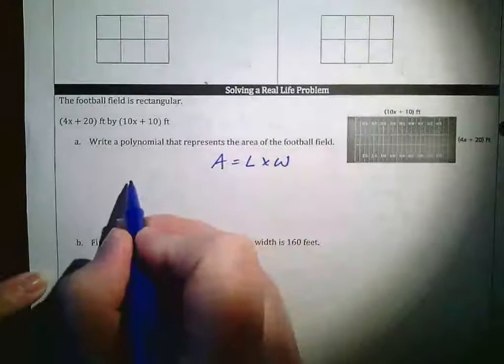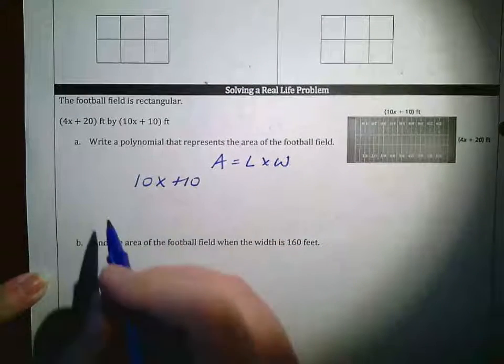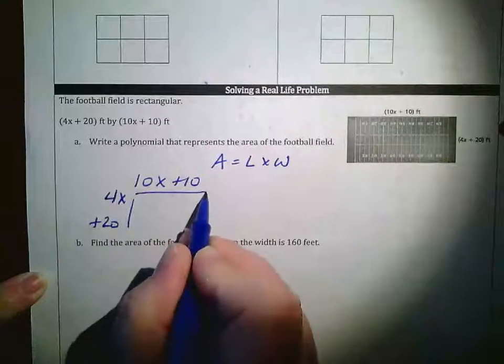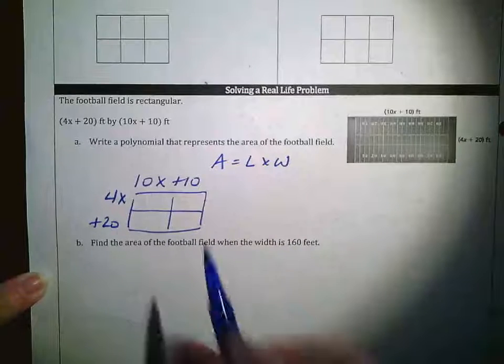So you're going to do 10x plus 10 and 4x plus 20. Create yourself a little box. Just because one wasn't given to you doesn't mean you can't use it.